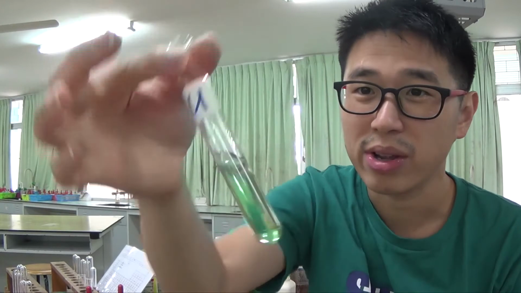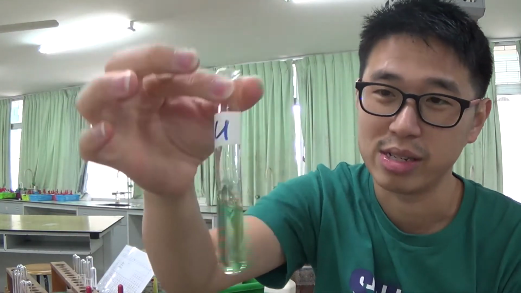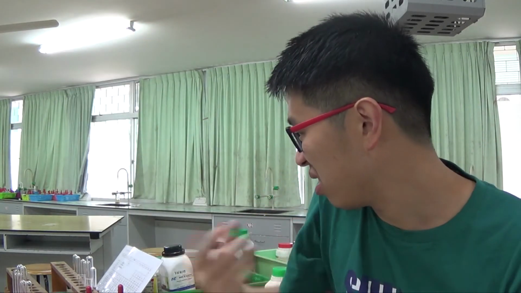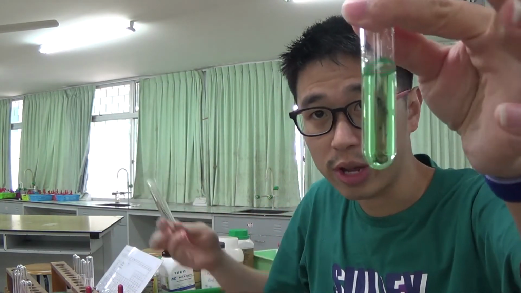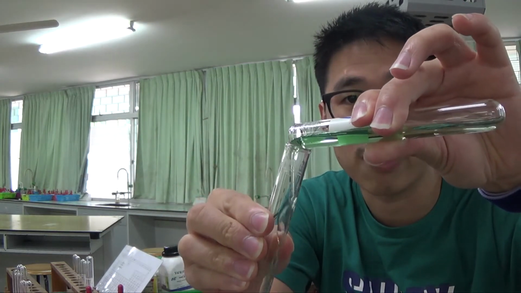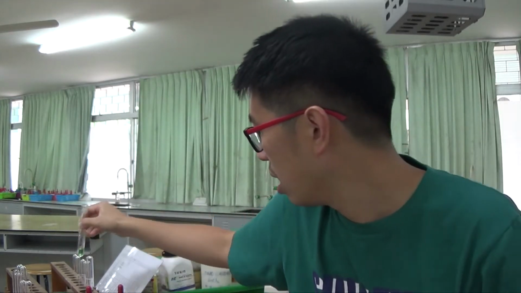Remember the iron 2 plus as an aqueous solution, it was never going to be this green, okay? Even though I use a lot of that solid just now, it was never going to be as green as this, even though I use only a very little amount of the green thing, okay? So these are different shades of green. I'm going to separate them into different portions, okay?